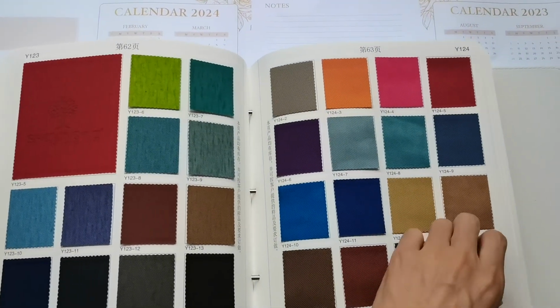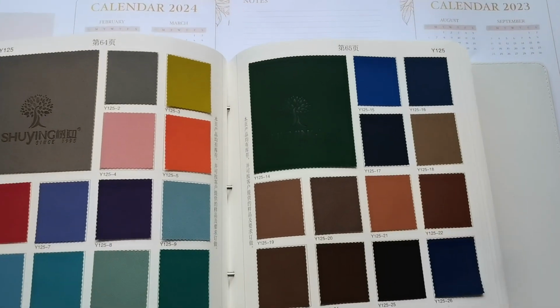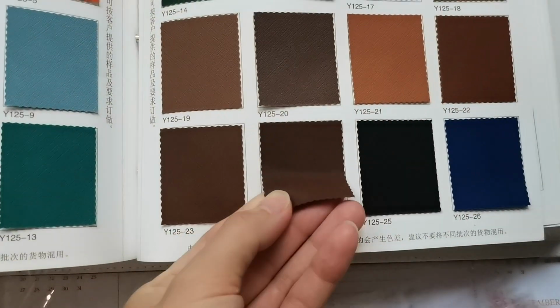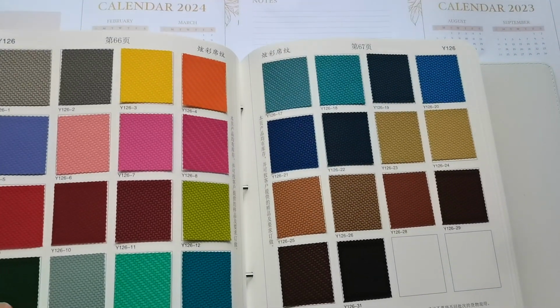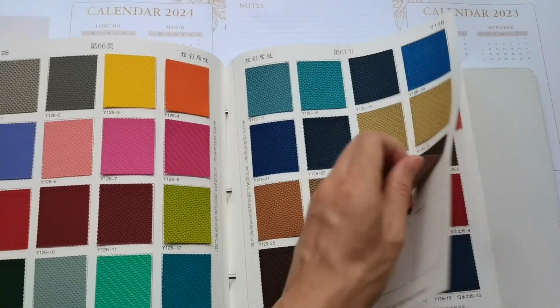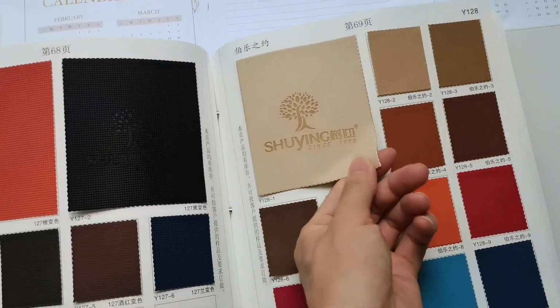So for my big customers, usually they have our brochures, and this brochure is also from the supplier. There's a specific factory that produces the leather in my place. It's a beige color.